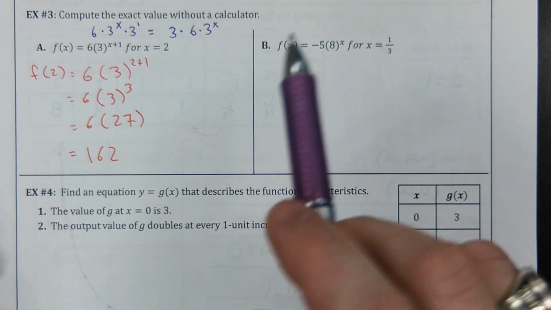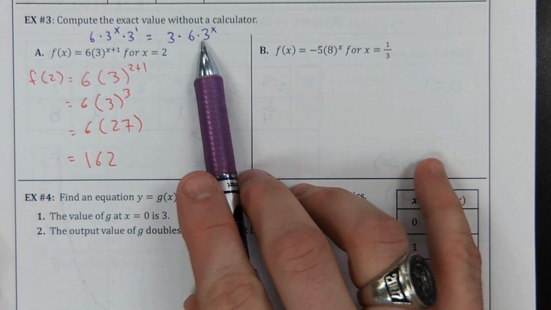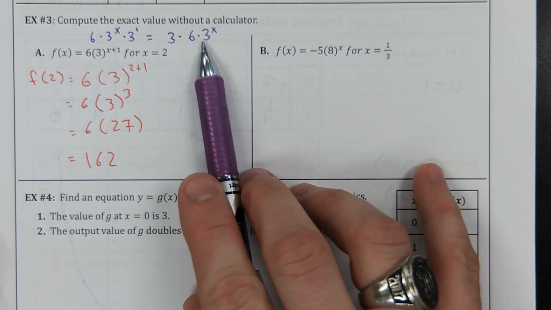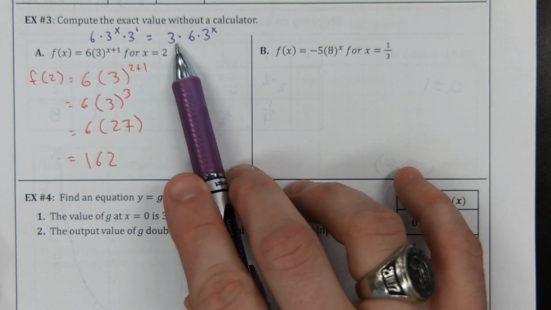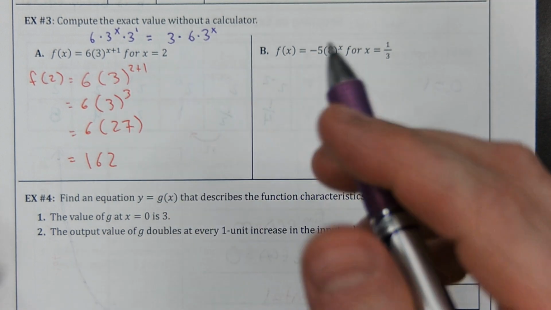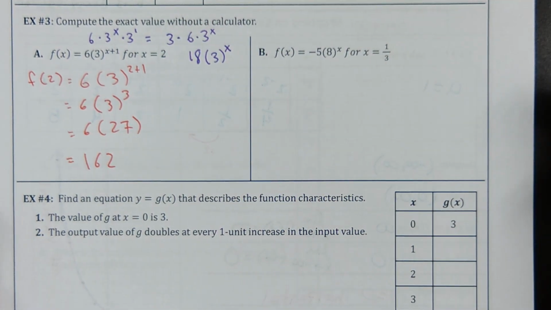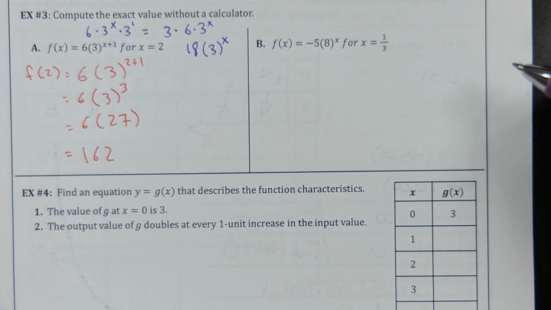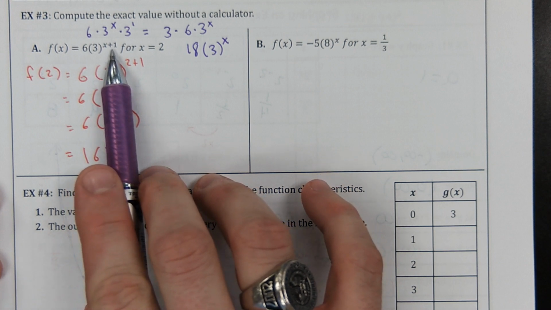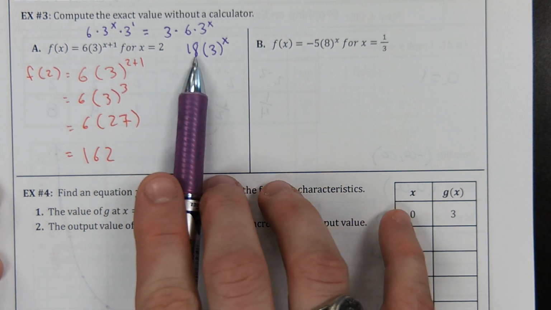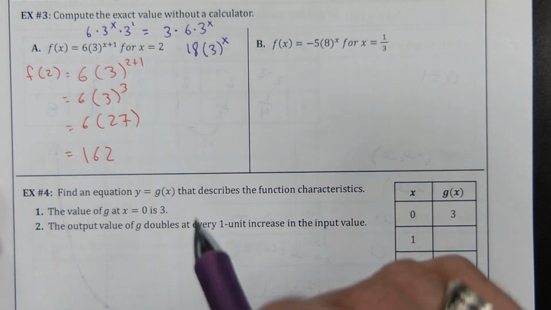Wait a minute. Right here, 6 times 3 to the x, that's an exponential growth function. And that's a vertical stretch. Also known as a vertical dilation. You know what's really neat here? This horizontal shift was the same as a vertical dilation for an exponential function. How neat.